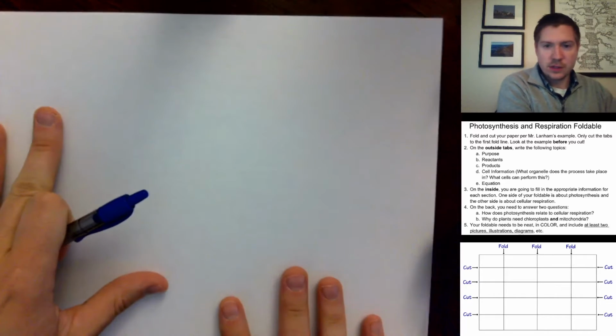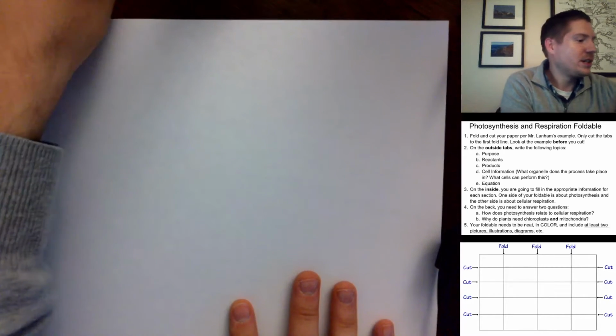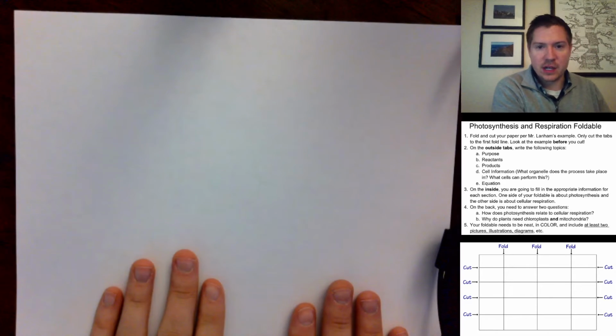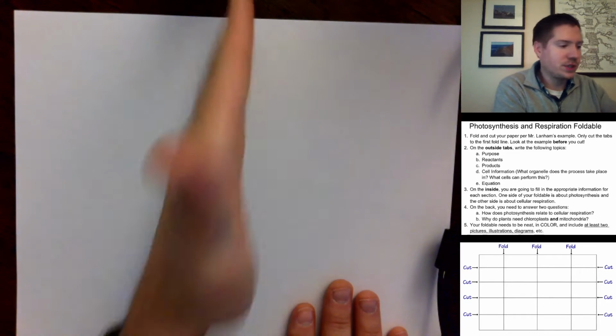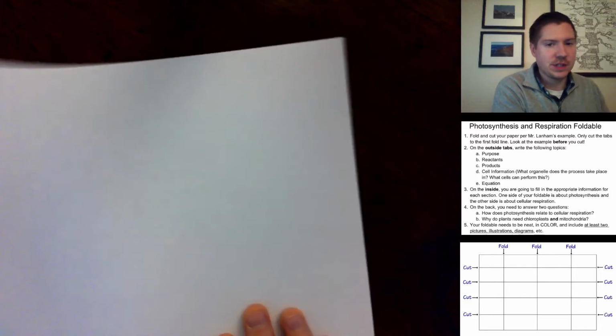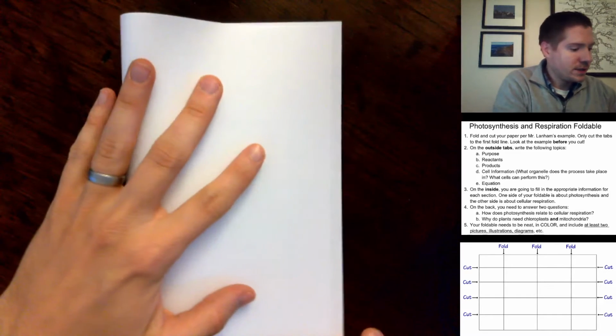Okay, so the first thing I'm going to do is take my paper and first turn it this way, landscape mode, because we're going to be working with it this way. And I'm going to fold it directly down the middle. So I'm going to fold this side over to this side.